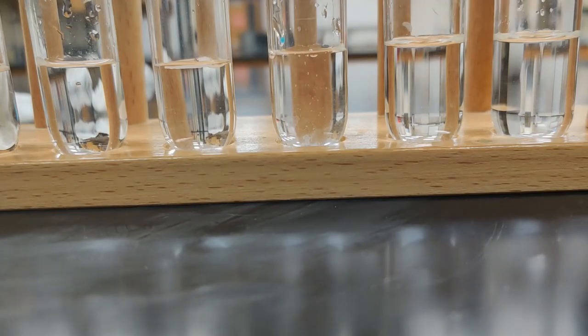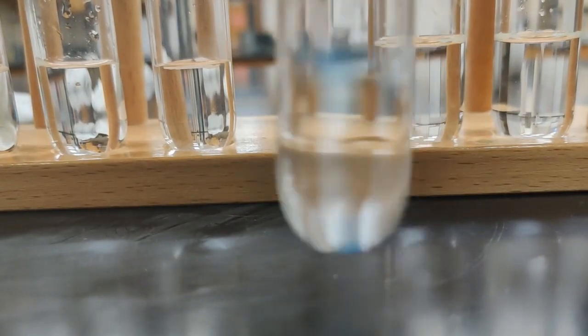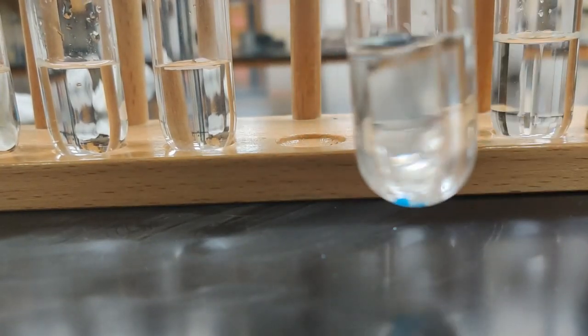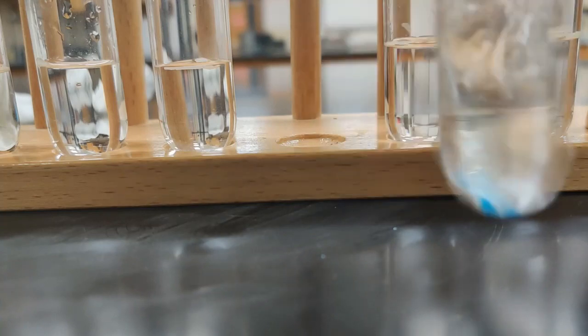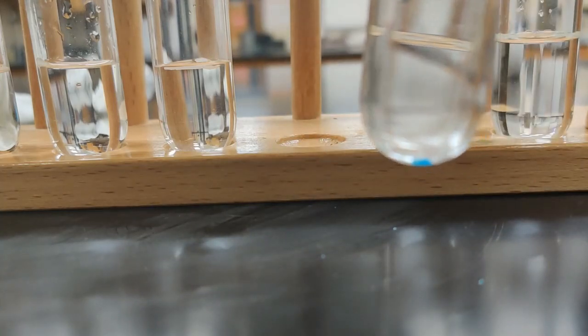So I'm going to put that in there. It's bright blue, so we can see that blue solid down there. And now we'll agitate it a little bit. It's kind of a big chunk, so that might make it a little slow to dissolve. So we'll agitate this for a minute.